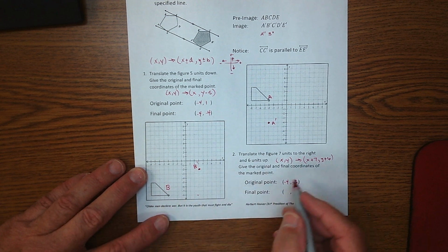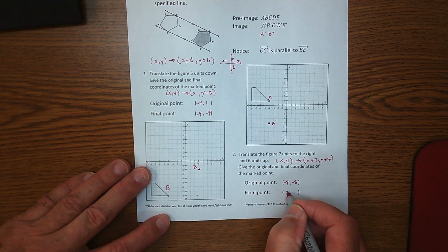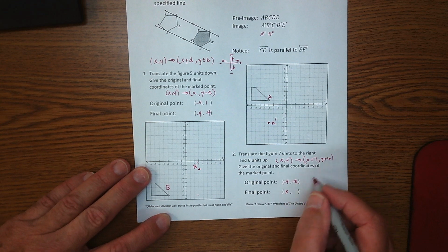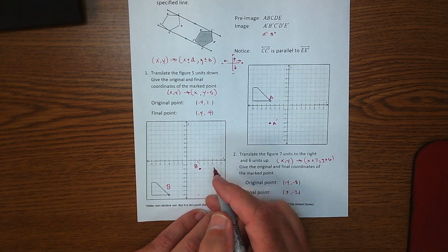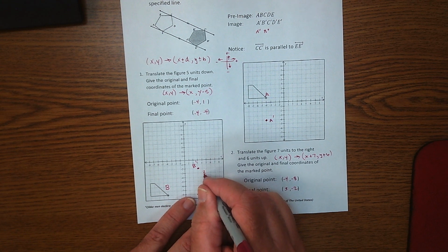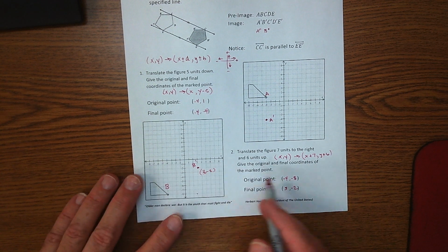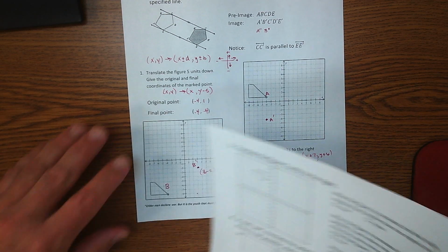But if we take our math, what's negative 4 plus 7? Well, that's 3, which is where that's at. We take negative 8 plus 6, that's negative 2, which is where that point sits right there. It's 3, negative 2. So we can count it, or we can do the math. Either way, we get the same point. All right, so let's go look at the next page then.